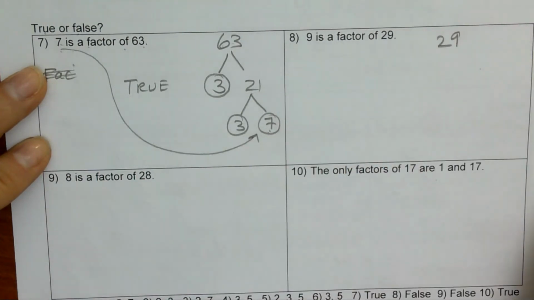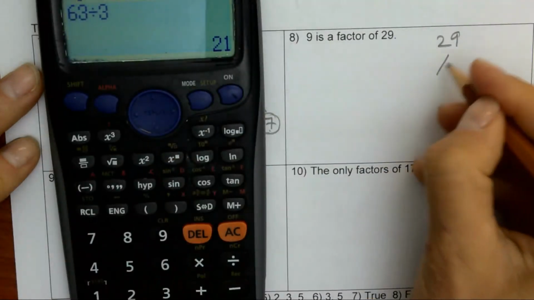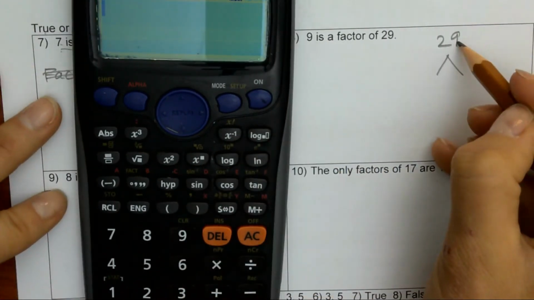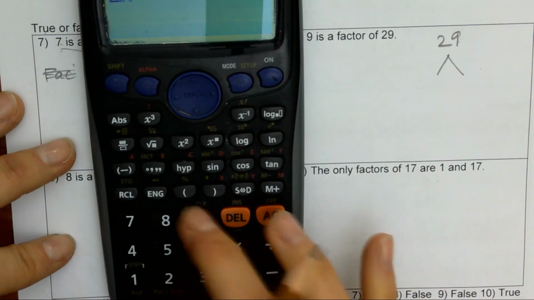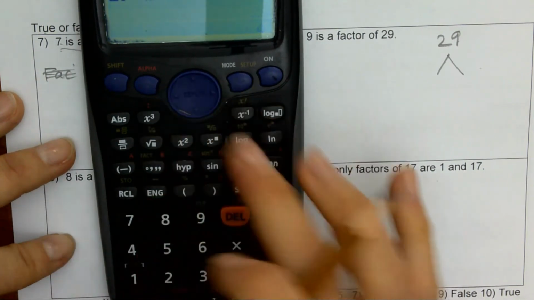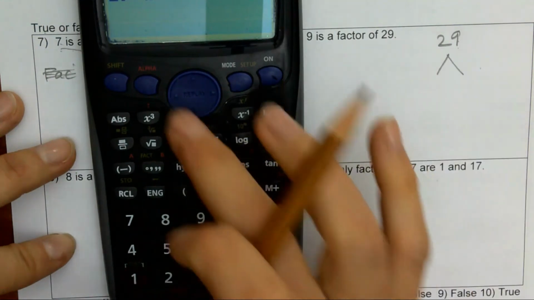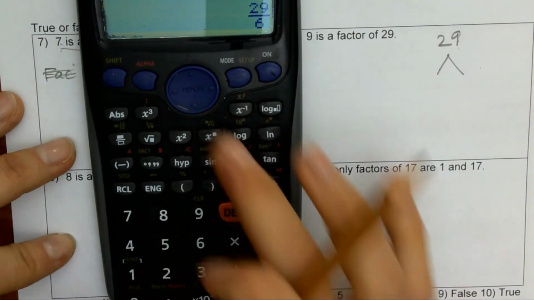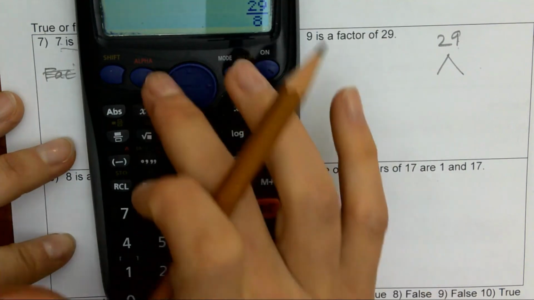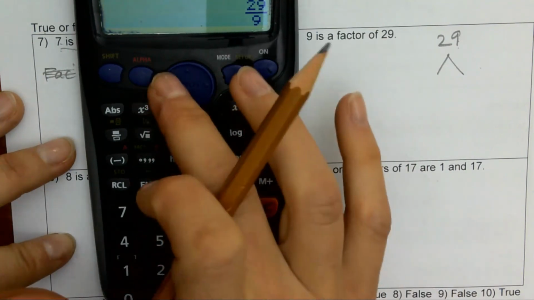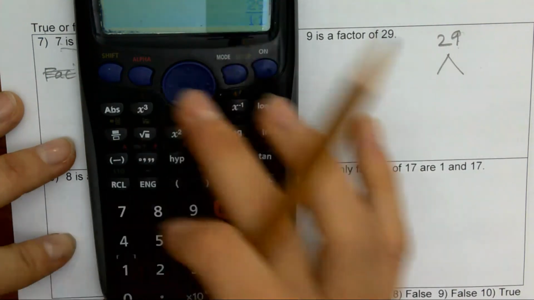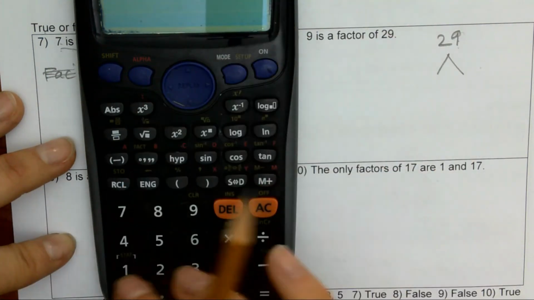29. Let's see, what are the factors of 29? Well, I can't divide by 2 because it's not even. What about 3? No. What about 4? No, it can't be 5. What about 6? No. 7? 8? 9? It can't be 10 because it ends in a 9. 11? No. 29. What about 12?